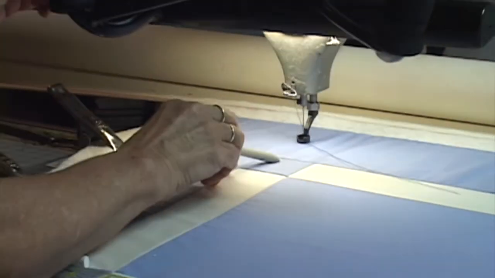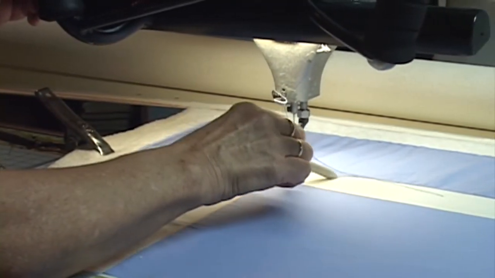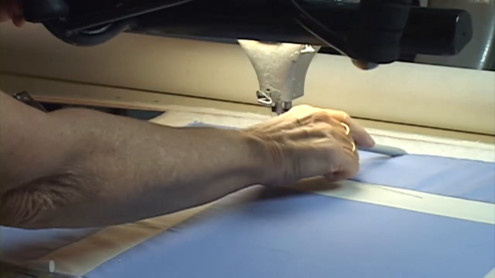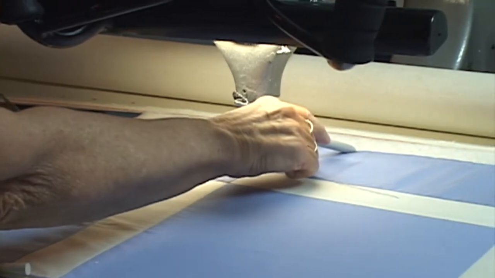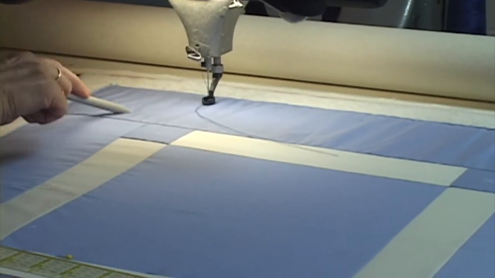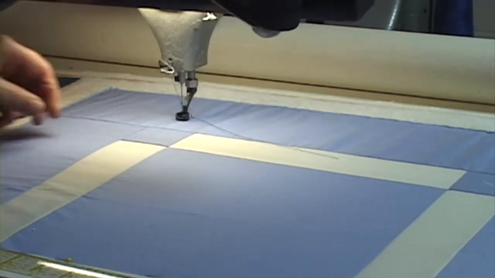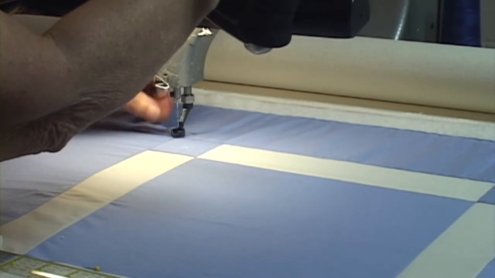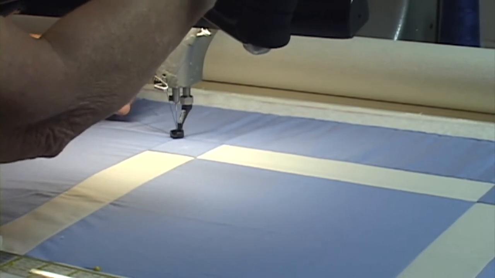What I'm going to do is go along the seam line at the edge of the border, between the border and the sashing, and I'm going to move along the edge of the outside of the quilt. And when I get to the corners, I'm going to mark a diagonal across the corner. So I will start here, and I'm going to lower my needle so that I'm as accurate as I can be.